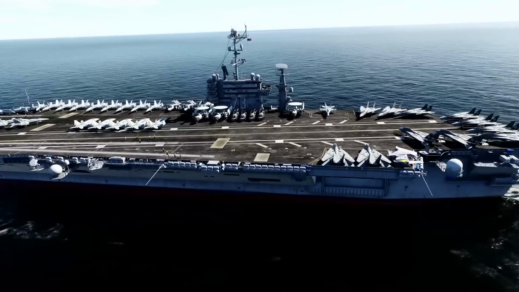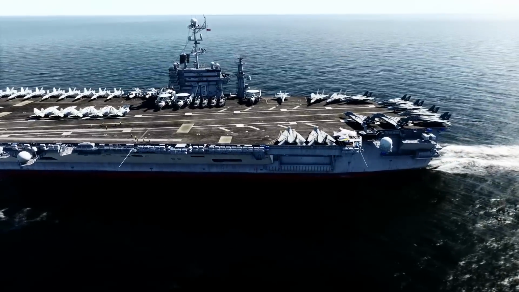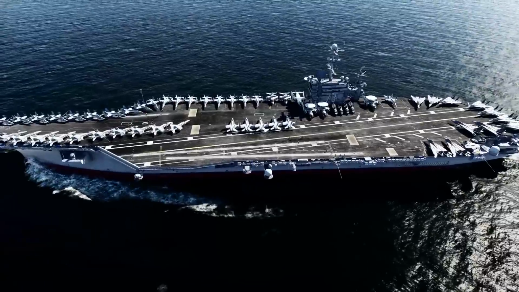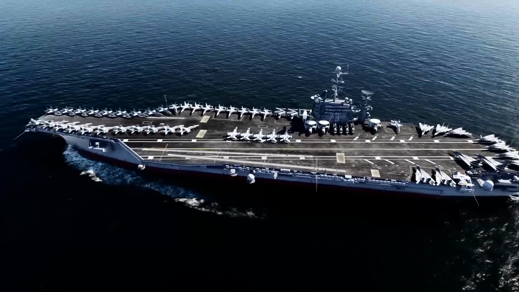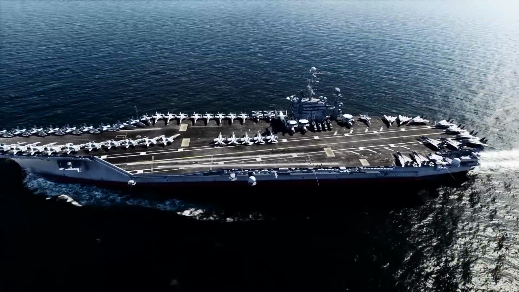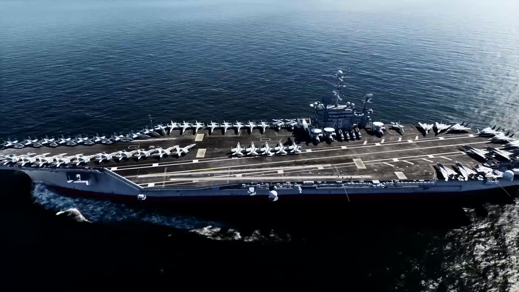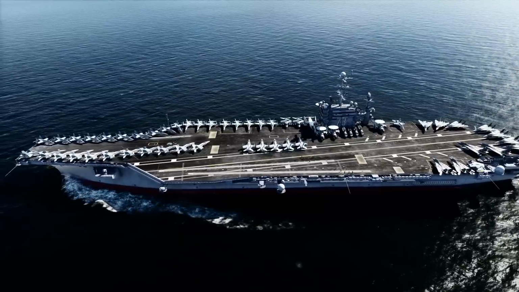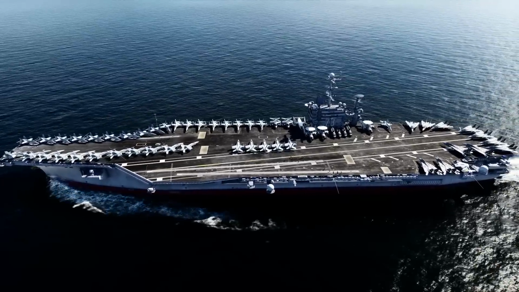Alright, now let's go with the next one. Let me go into a different view. So we are still over there on elevator 3, and you can see that those are the only 2 available spawn points on this ship right now.